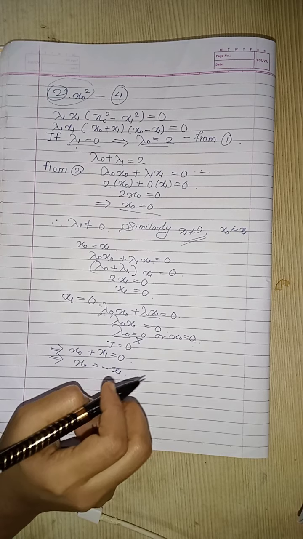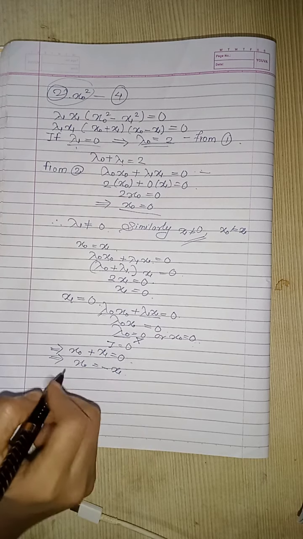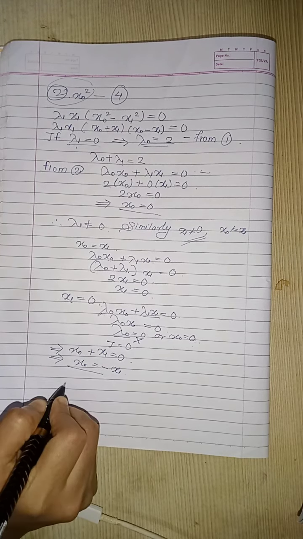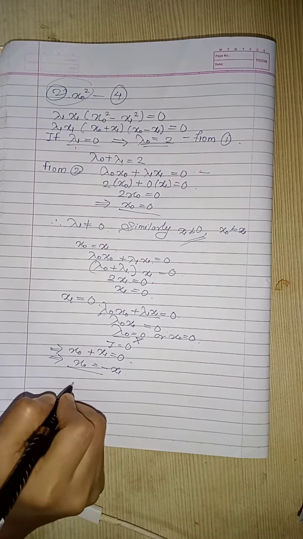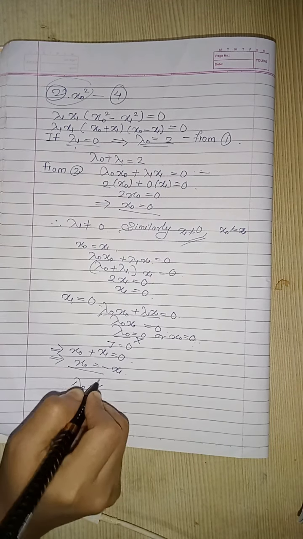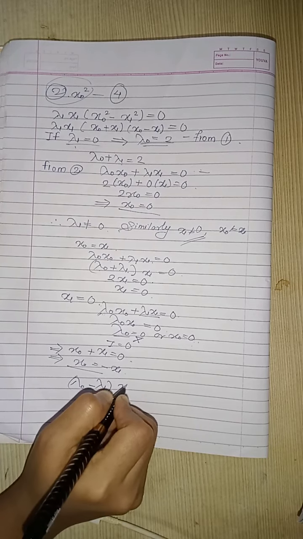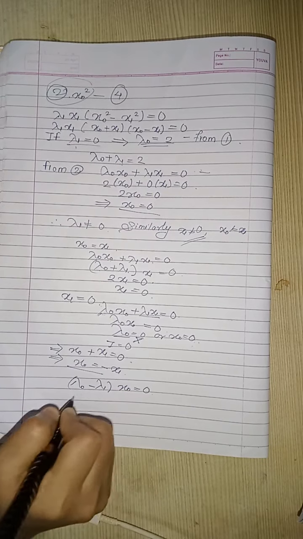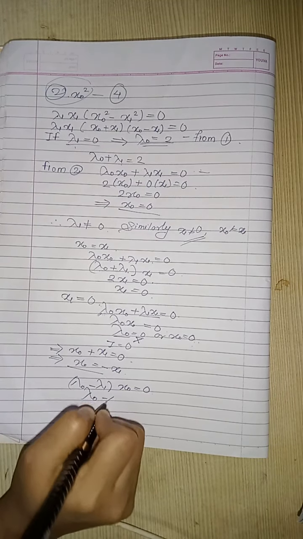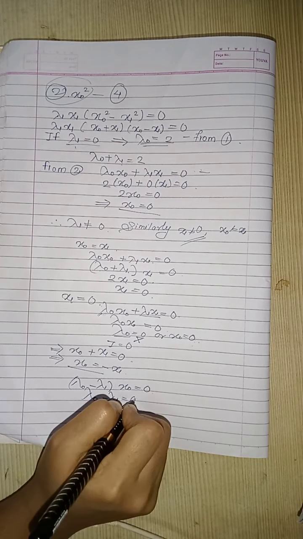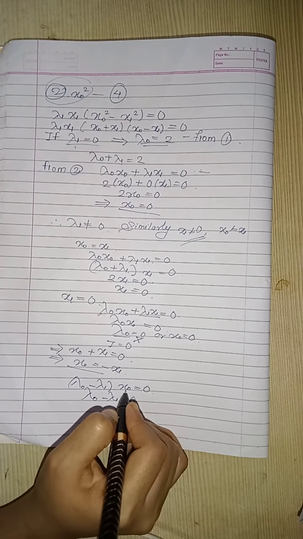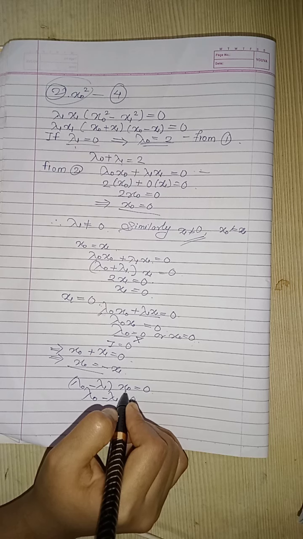And from equation 2, we can substitute this value, so you'll get lambda naught minus lambda 1 into x0 equals 0, which will give us lambda naught minus lambda 1 equals 0, because x0 is not equal to 0.